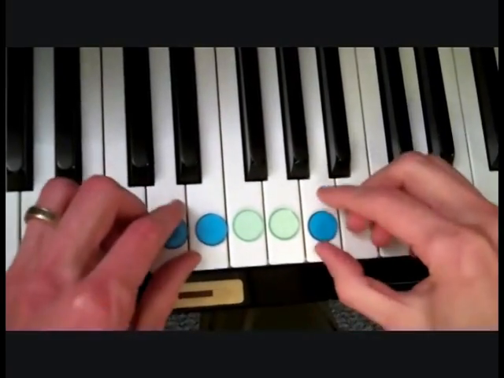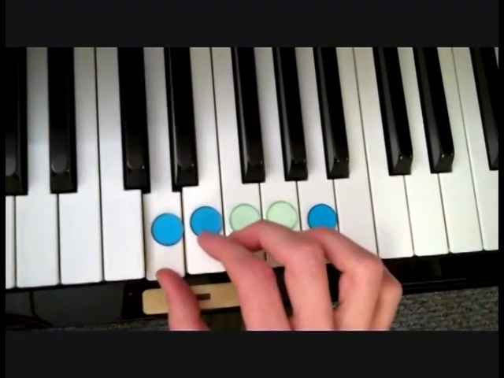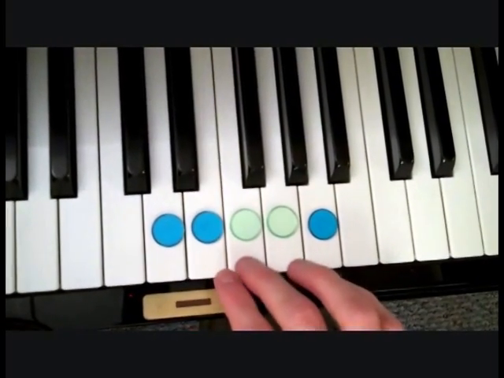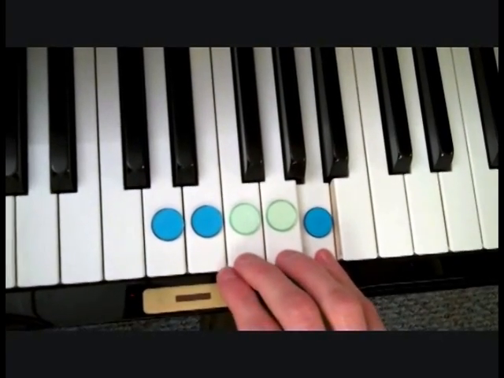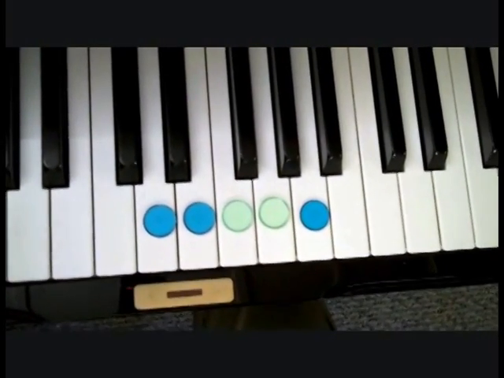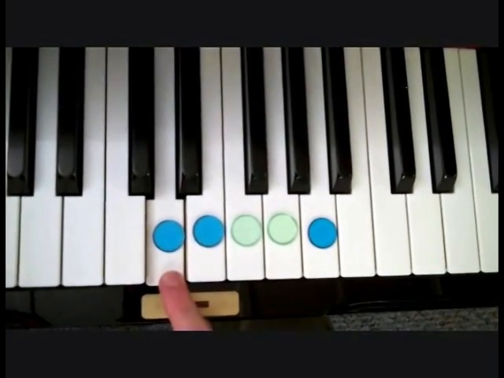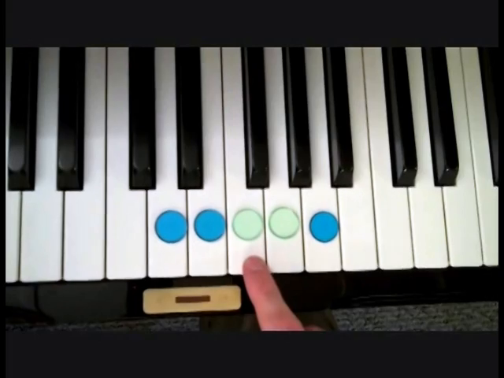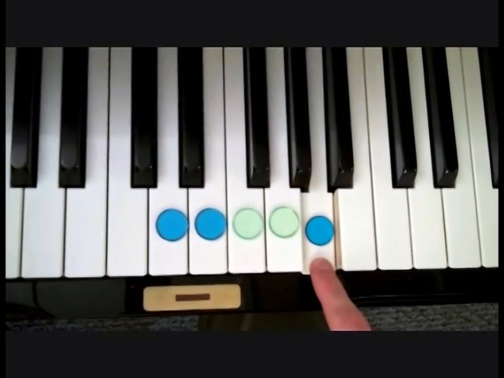If I play this now, listen to how sad mi sounds. Do, re, mi, fa, so. Could you hear how mi sounded sad? We call this minor. Listen one more time. Do, re, mi, fa, so.